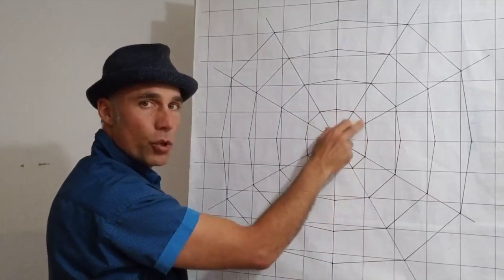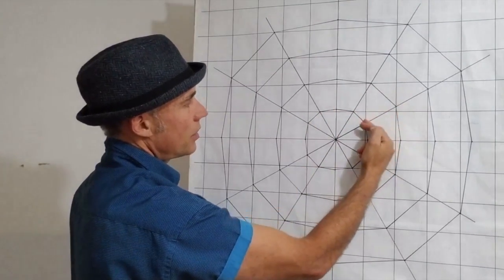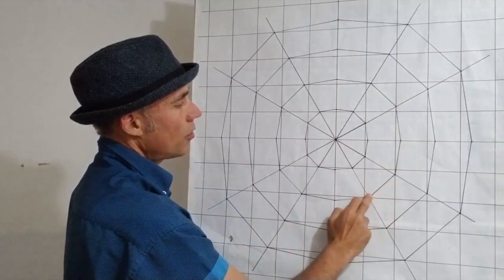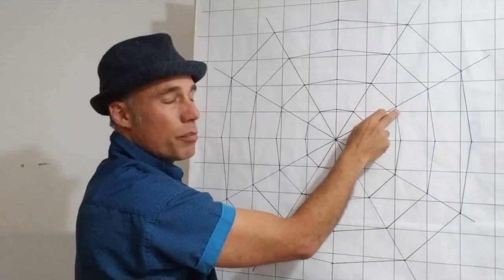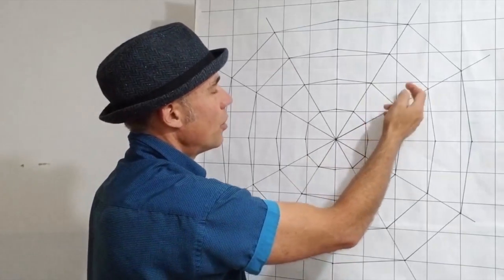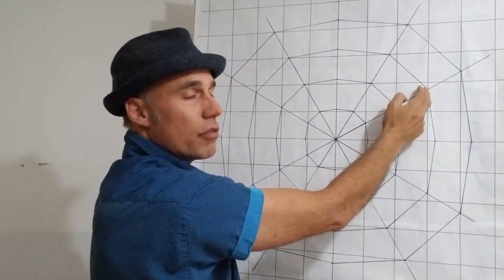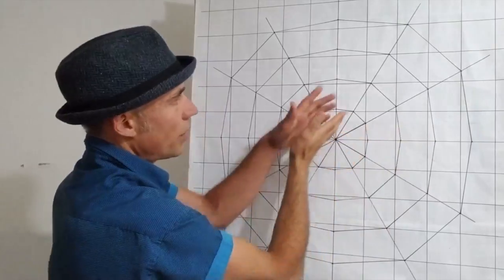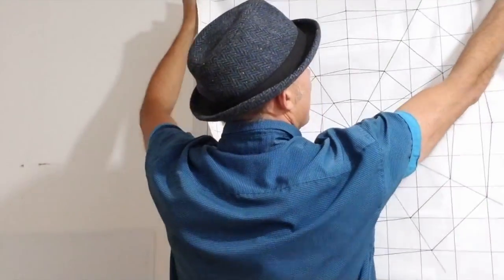So I've drawn a dodecagon. And then at this next section, these are all 2 times 0.5 root 2. And then here it's 3 times 0.5 root 2, 4 times, and so on. So that just keeps getting bigger and bigger.